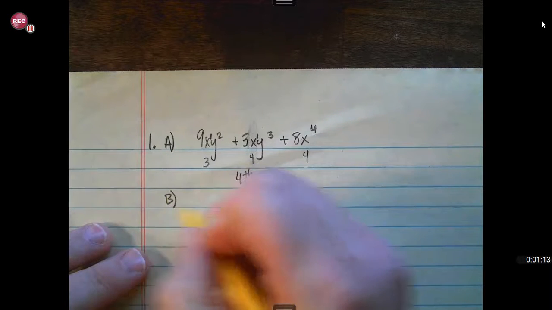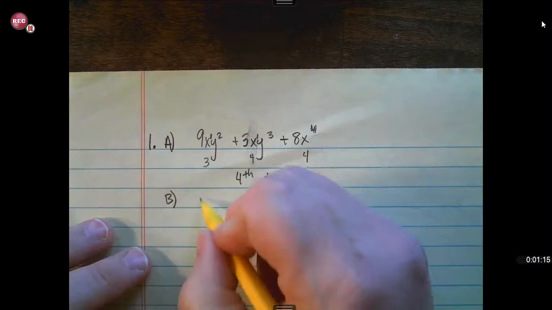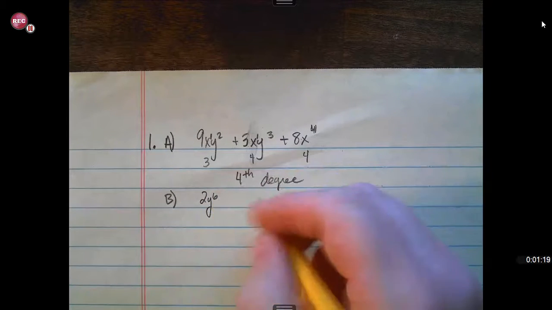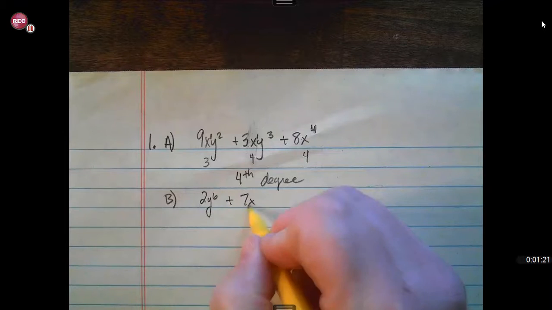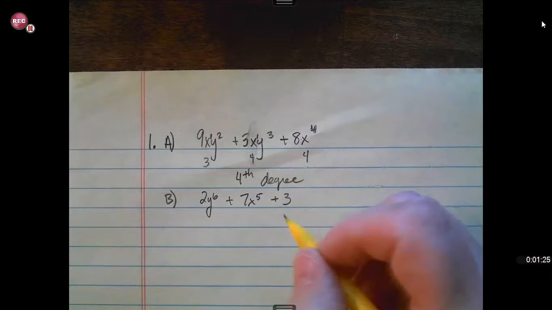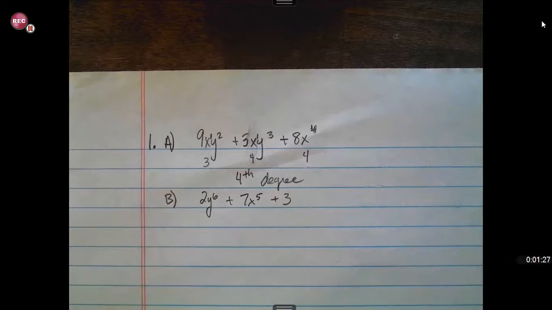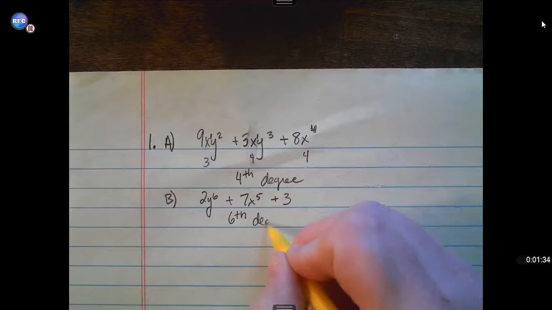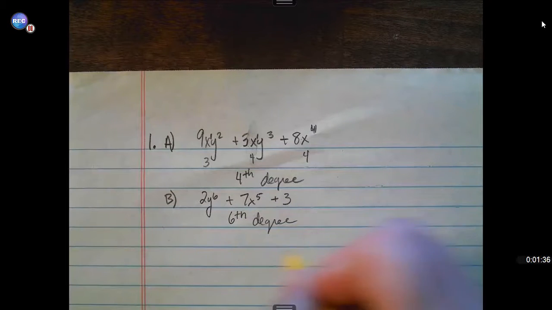Letter B is 2y to the sixth plus 7x to the fifth plus 3. So that one's real obvious. That is a sixth degree polynomial. Not a whole lot of work to do there.